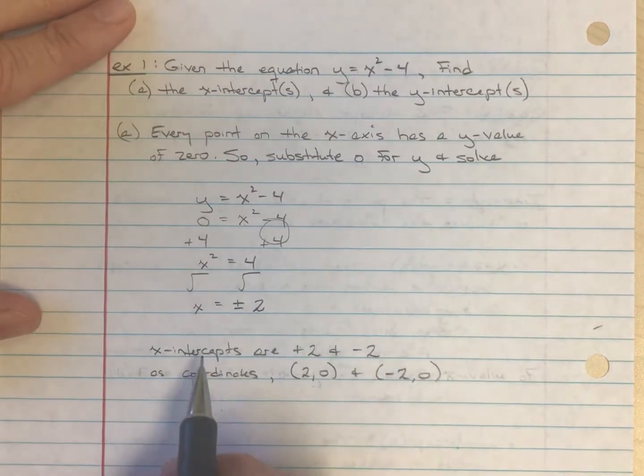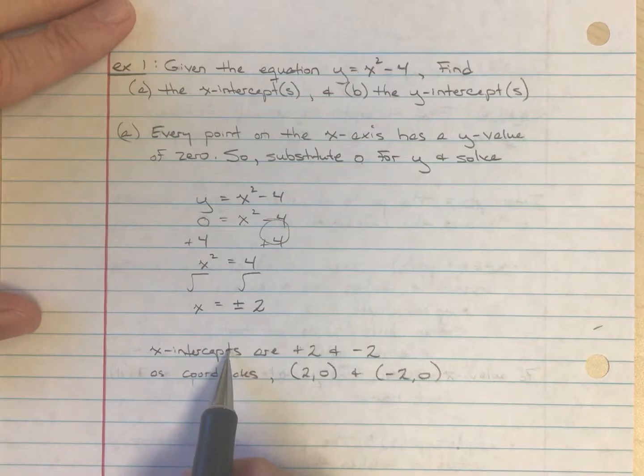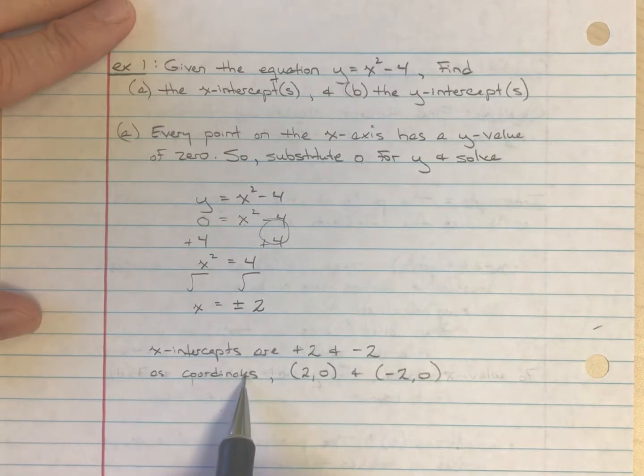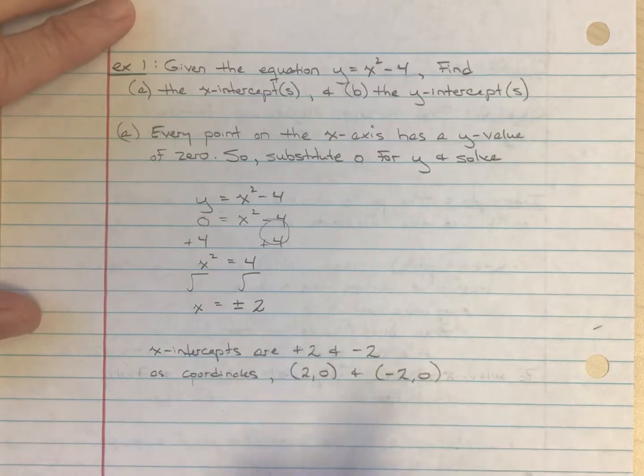Okay, so here we're saying the x-intercepts, that would tell someone we know that the y coordinate is 0. Here we want to see it as coordinates. Okay, well, 2 comma 0 and negative 2 comma 0.